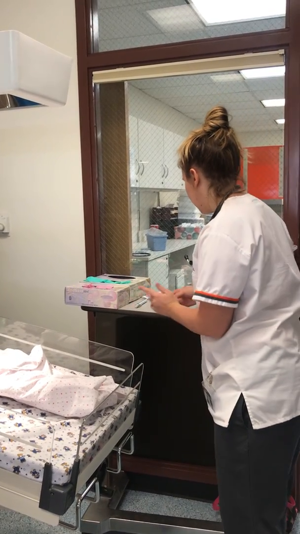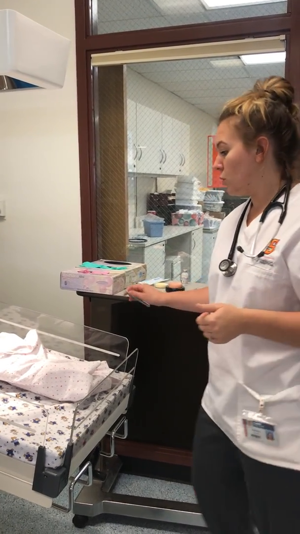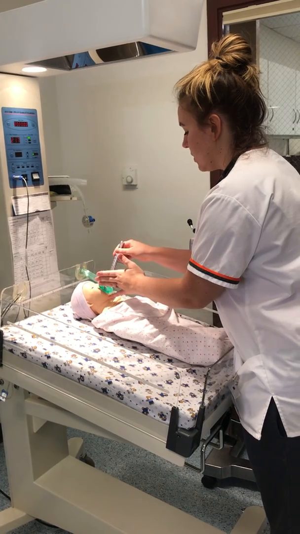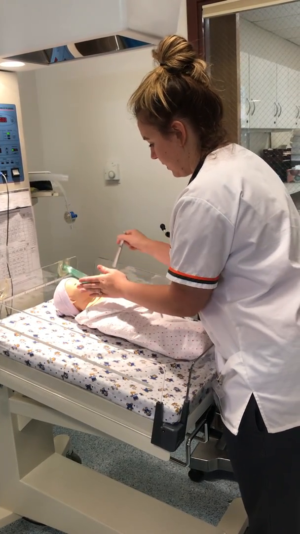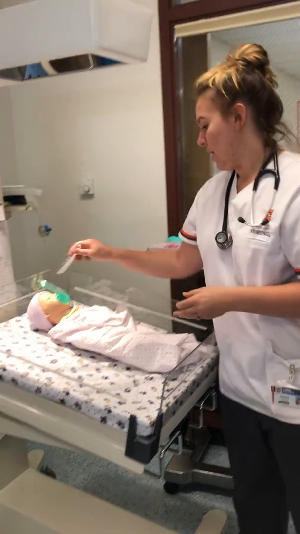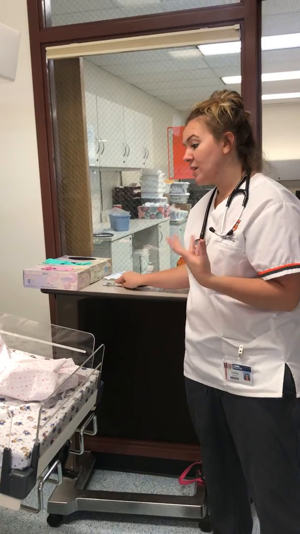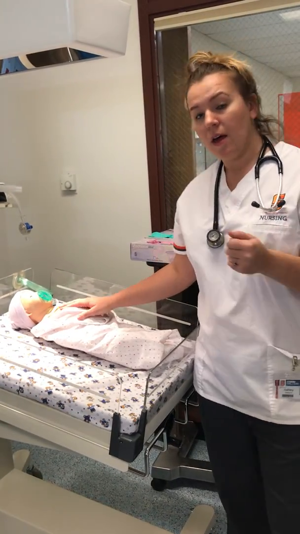Let's put that back in there. I'm also going to check the PERRLA, so just checking to see if the pupils are equal and reactive to light and that they are accommodating. Everything looks good there. The pupils are constricting. I am also going to assess the Glasgow Coma Scale. This baby should be at a 15.